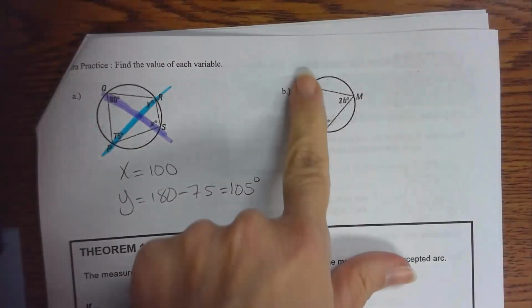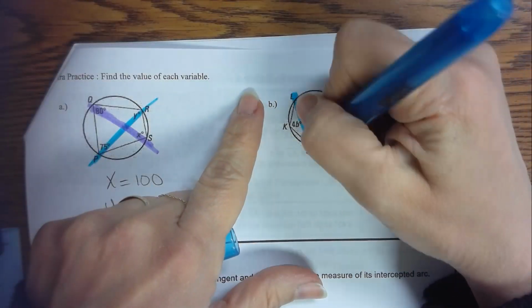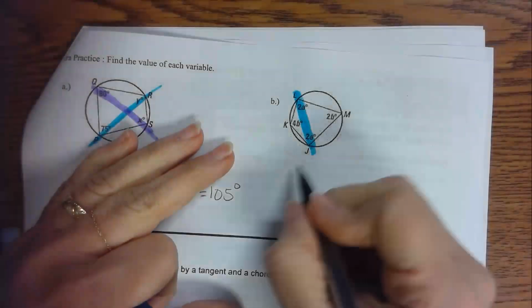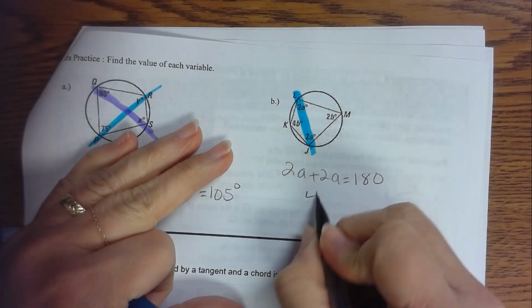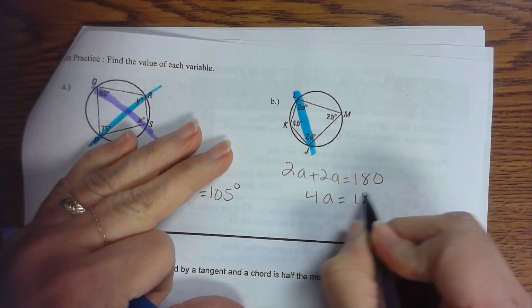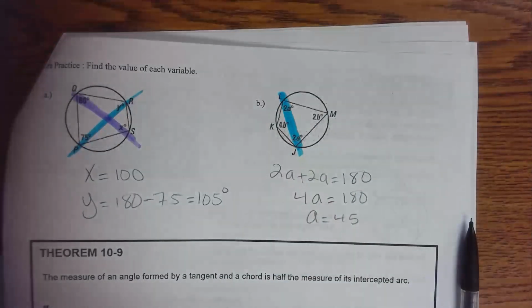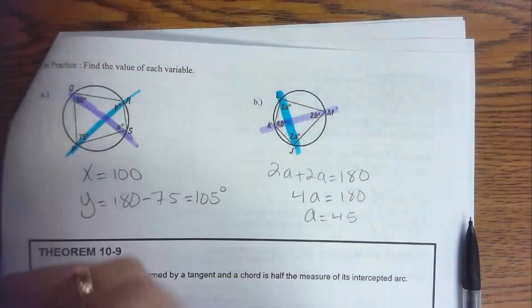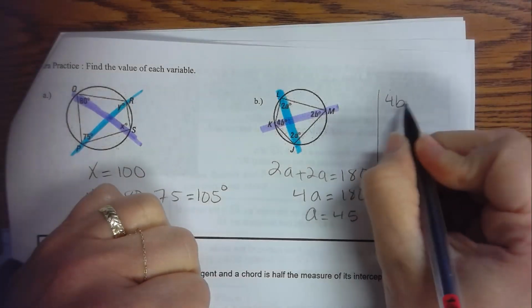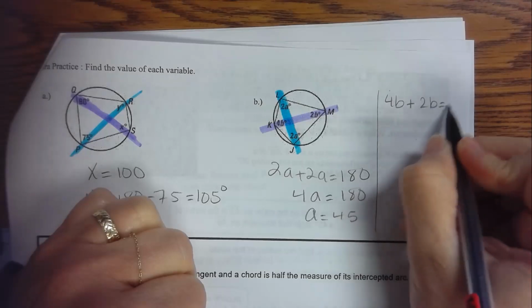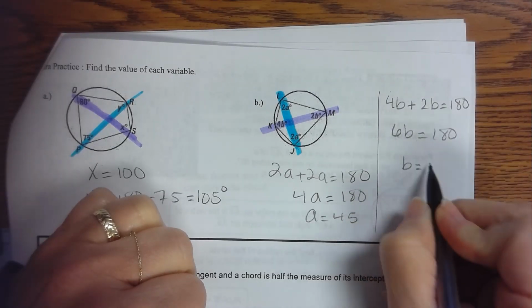And then likewise here. So we got 2a plus 2a is 180. Those are opposite angles. Okay, so a equals 45. And then we have 4b plus 2b add up to 180. So 6b equals 180. So b is 30.